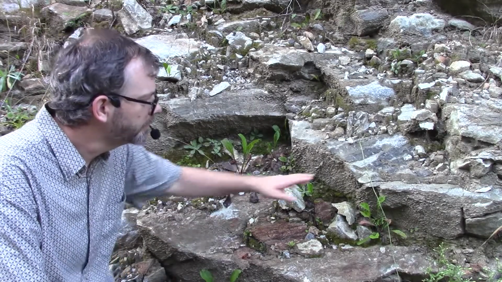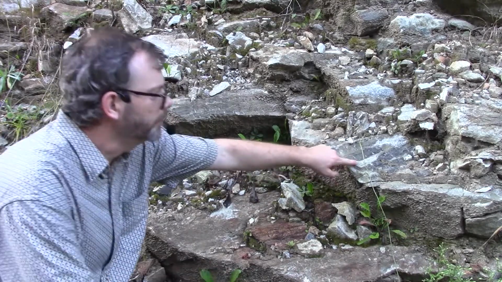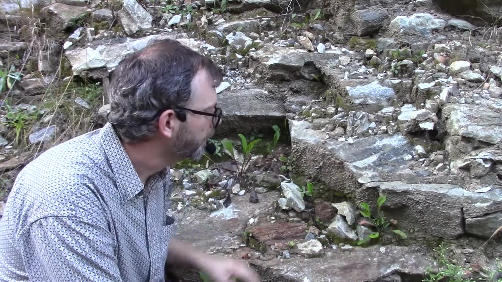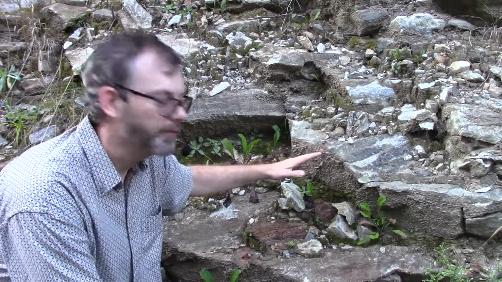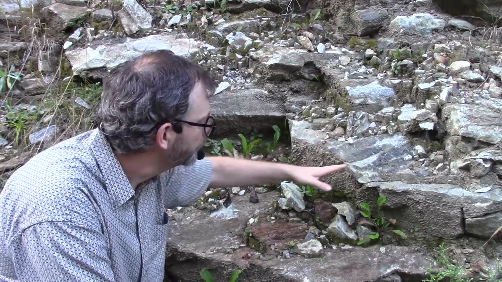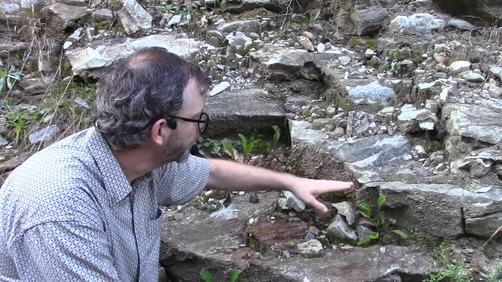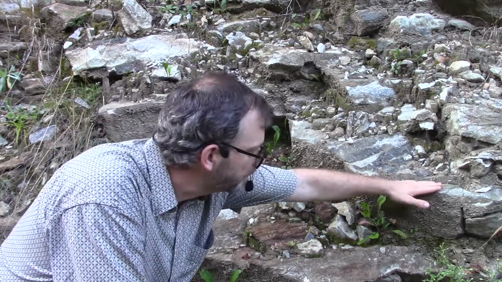So up close and personal, how do we know this is a metamorphic rock? Well, we can see some features like these dark blebs here. They get cut out and they're kind of deformed and stretched, and they're parallel to other layering that we can see here. We can see this ledge.